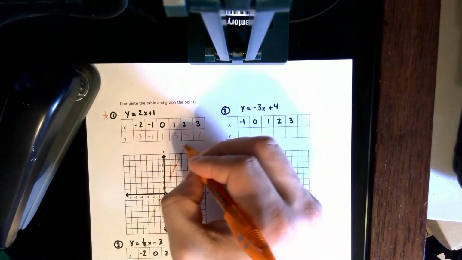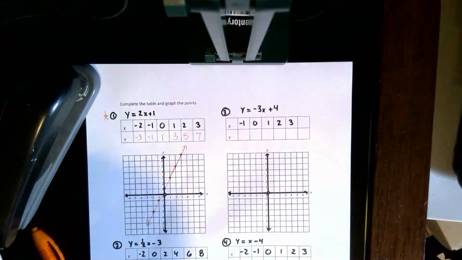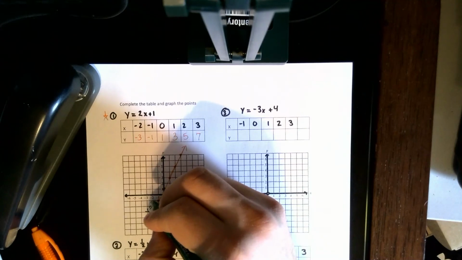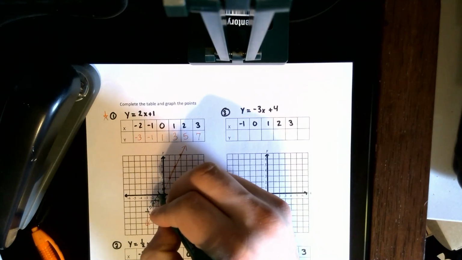And arrows on my line. And then you should always label your line with your equation. y equals 2x plus 1.